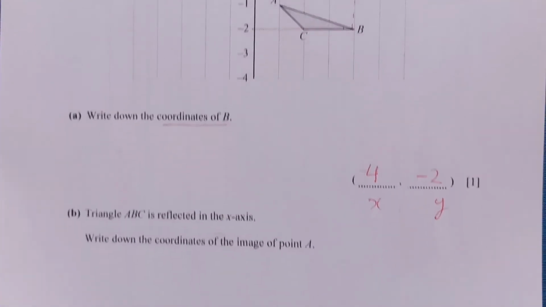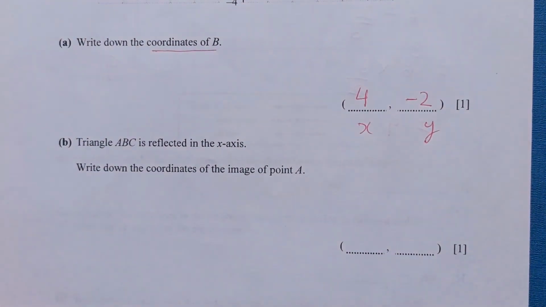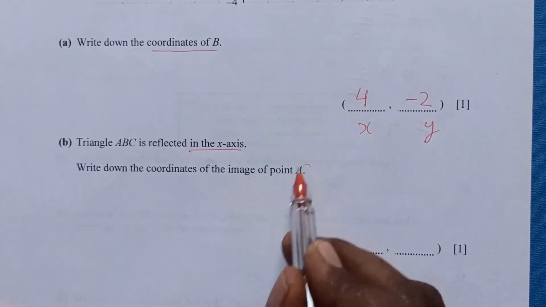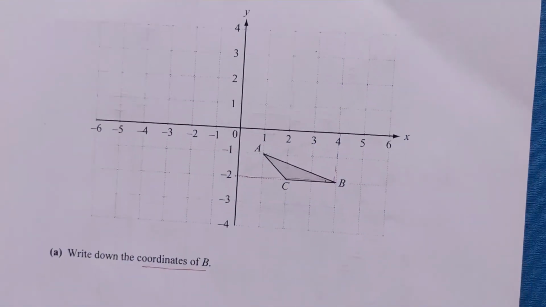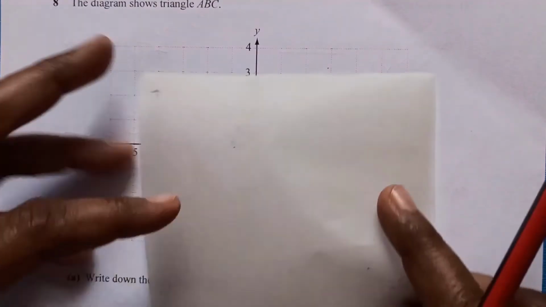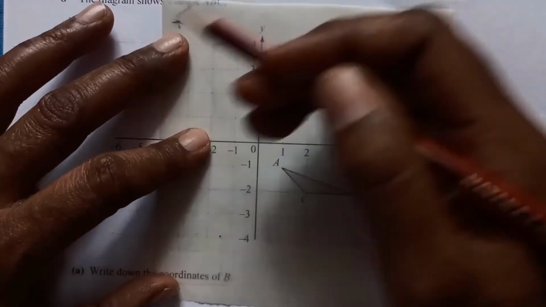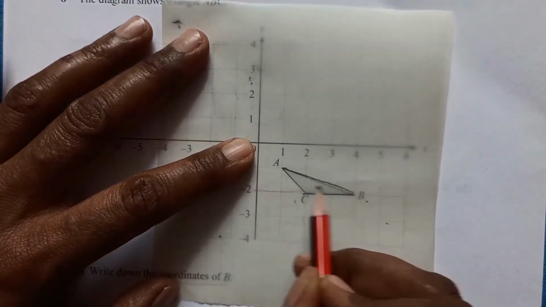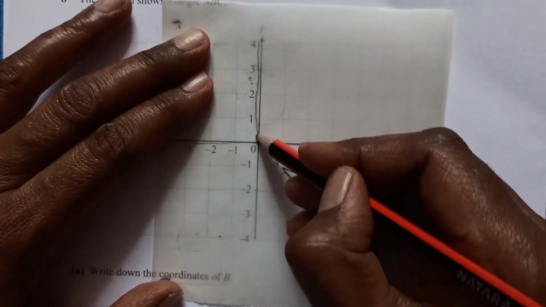That's it. Part B, triangle ABC is reflected in X-axis. Write down the coordinates of the image of A. So let's see, we can use tracing paper for that. So I have tracing papers here. So we can just trace the triangle. We just need the rough diagram here. So you can shade the axis like this.